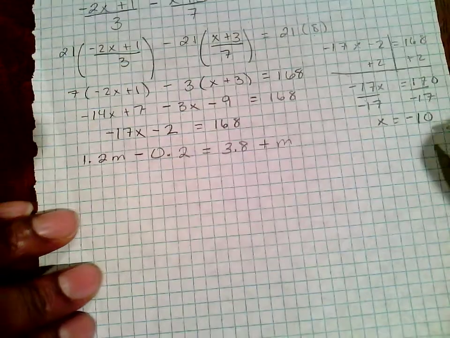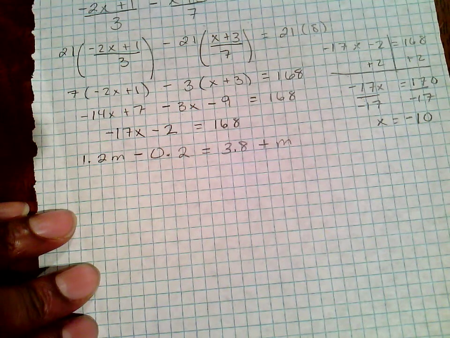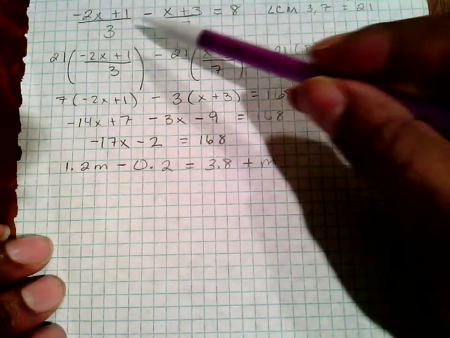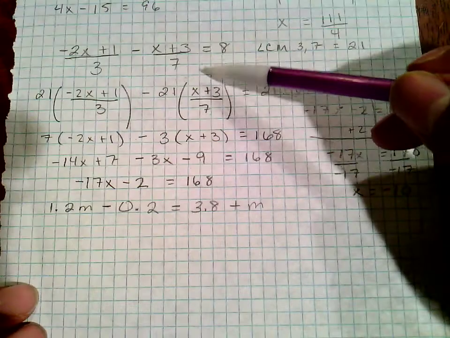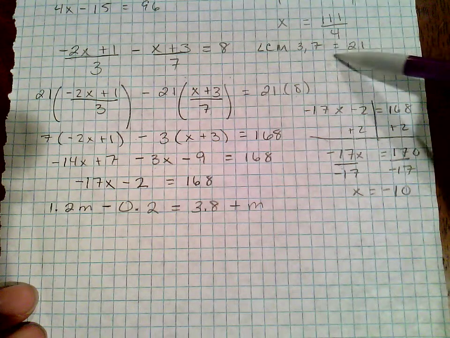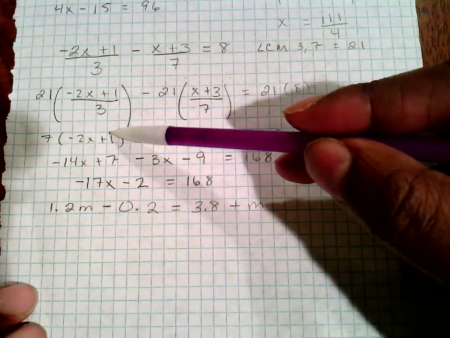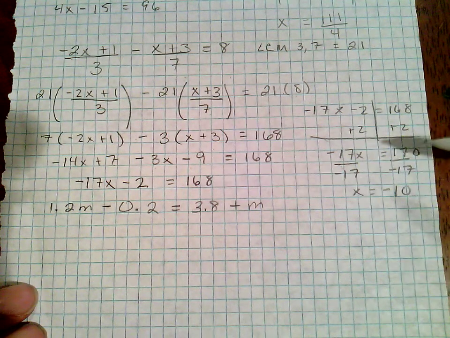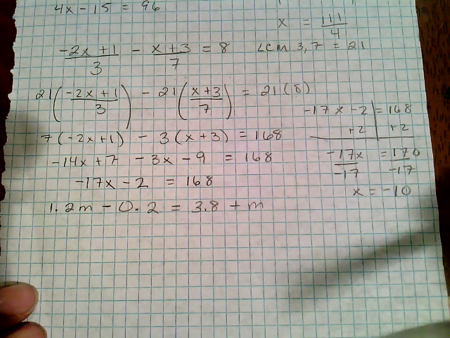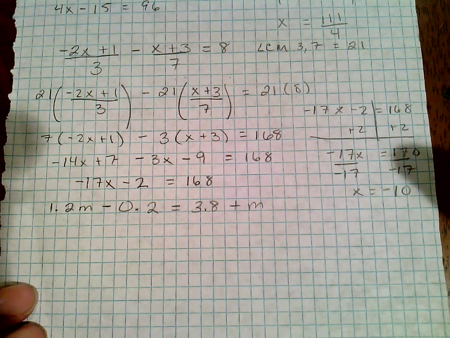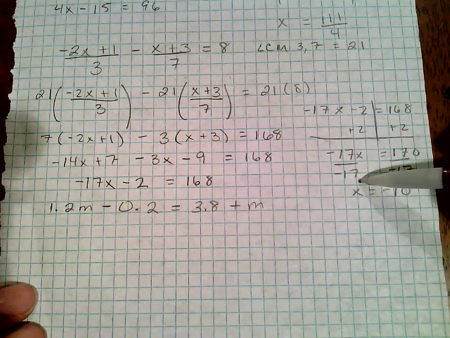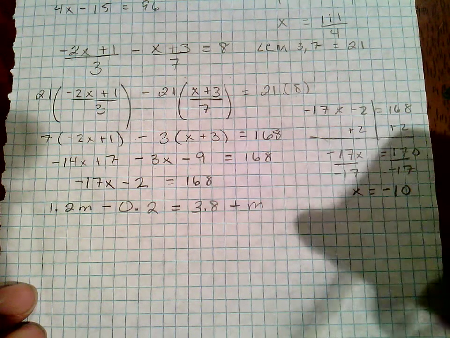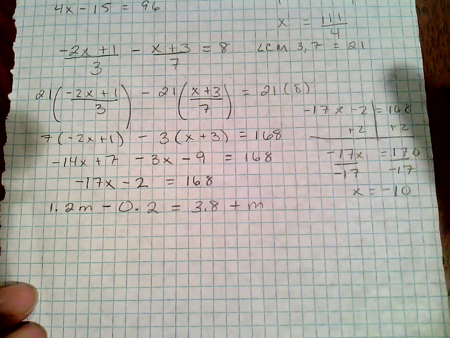So x is equal to negative 10. All right. Again, making my equation simple to solve by finding the least common multiple to get rid of my fractions. And once those go away, I have a simpler equation to solve to get my solution. And also a less jumbled up mess than if I would have kept my fractions here.